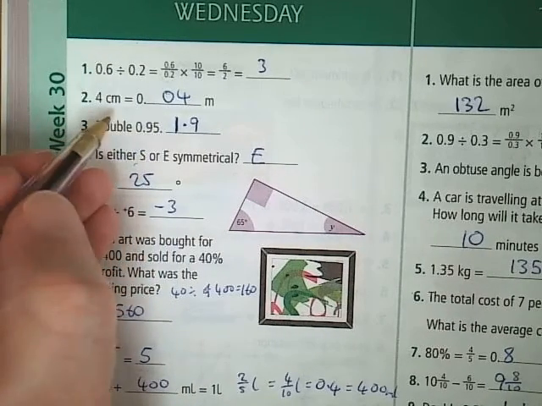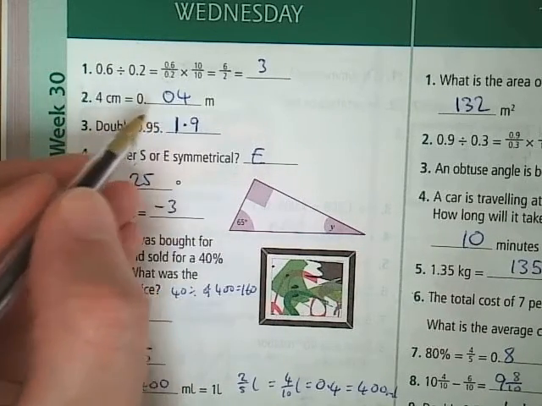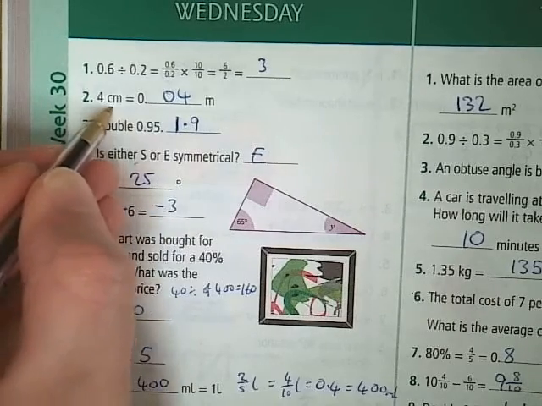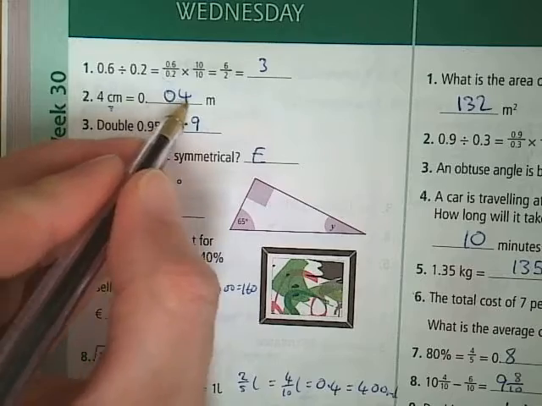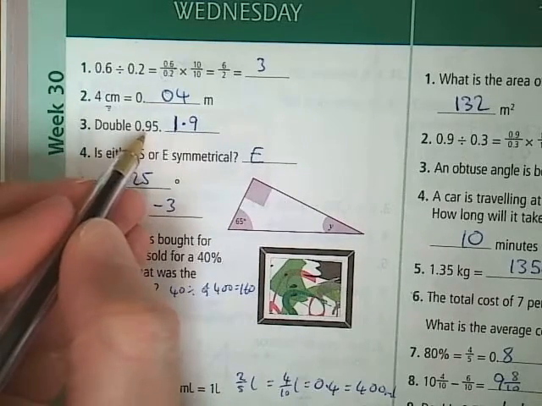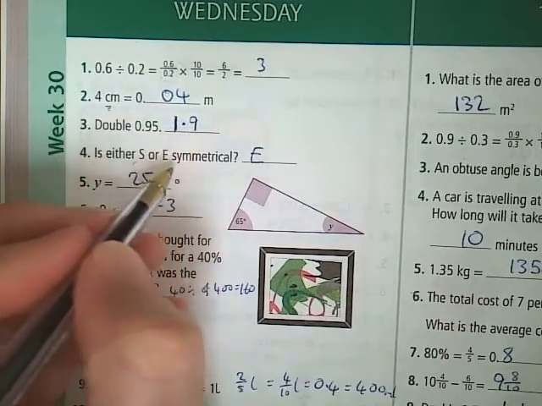Question number 2, 4 centimeters is 0.04 meters. Don't forget centimeters, like a cent in euro, means there's 100 of them. So 0.04. Double 0.95, your answer is 1.9.